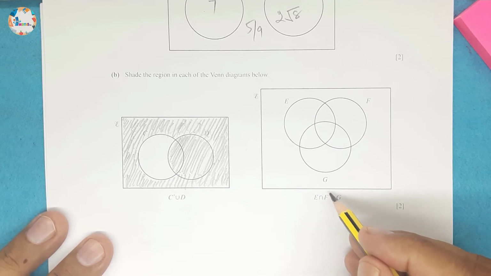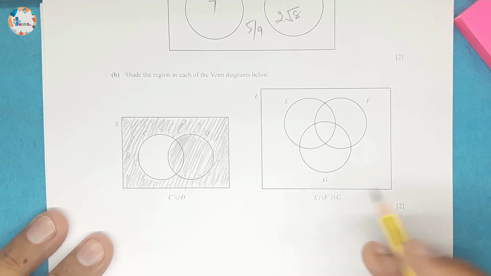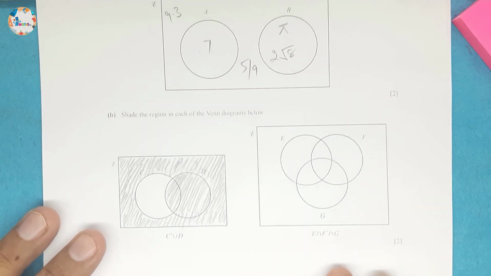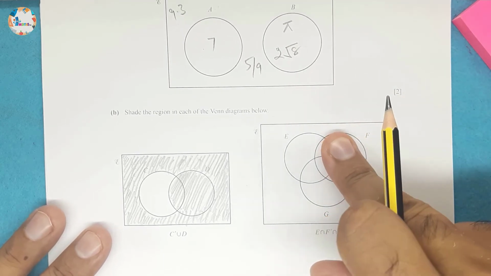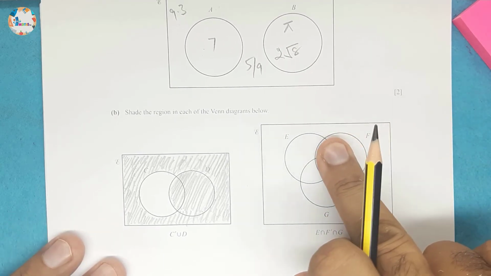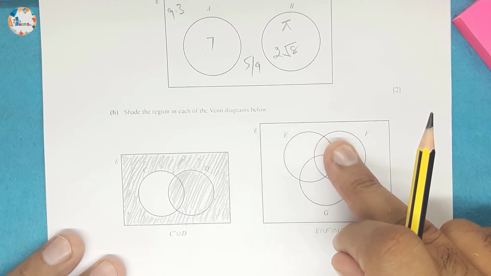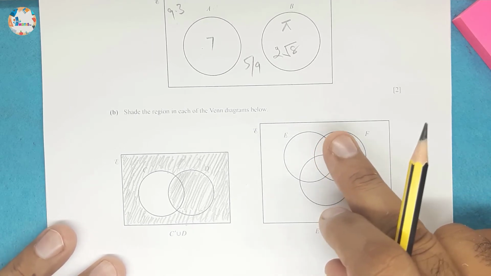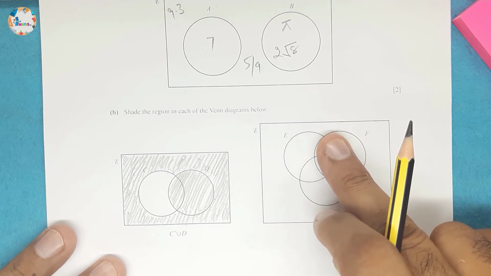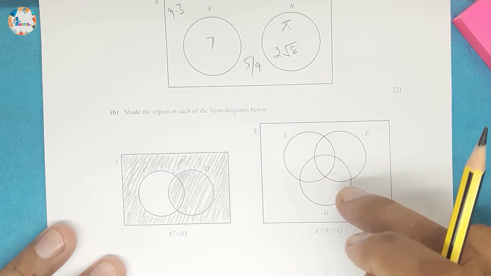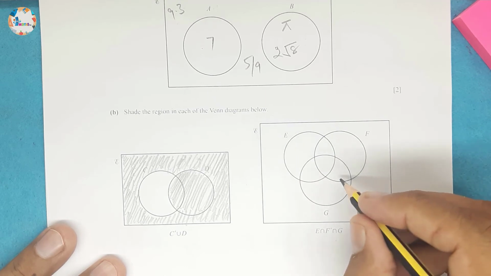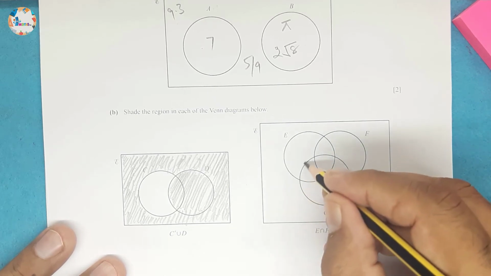Now this is F complement intersection G. First of all, F complement. F complement will be not in F. Not in F will be all outside, and intersection with G will be only this portion.